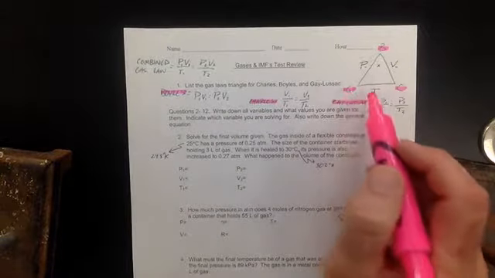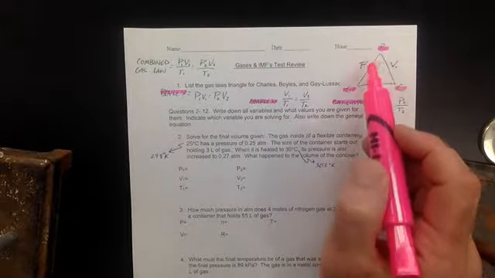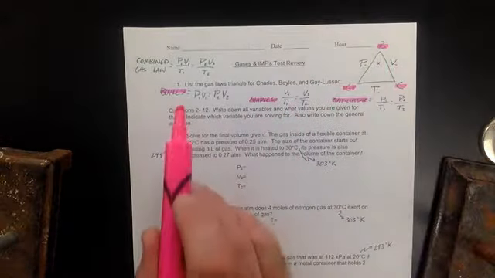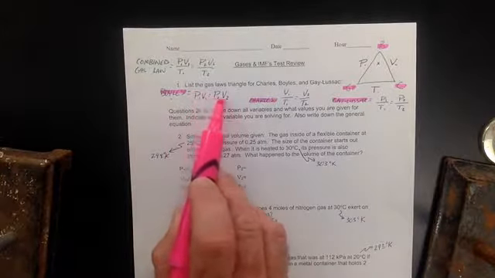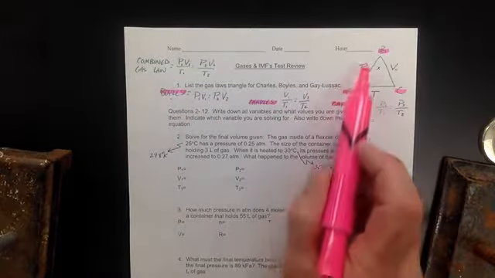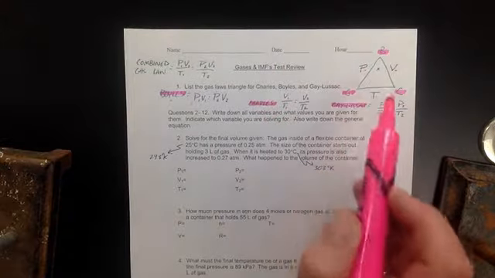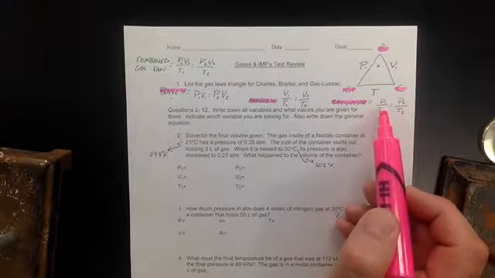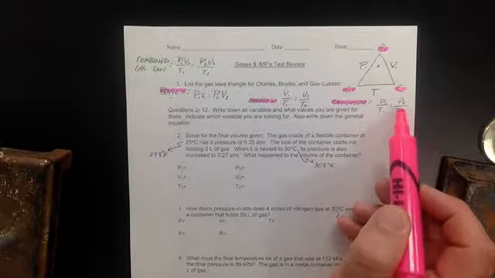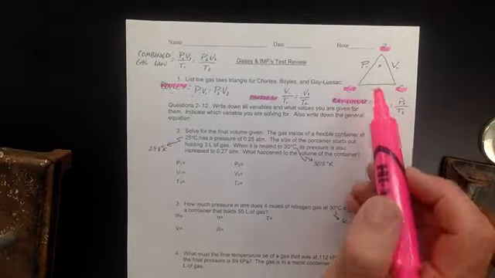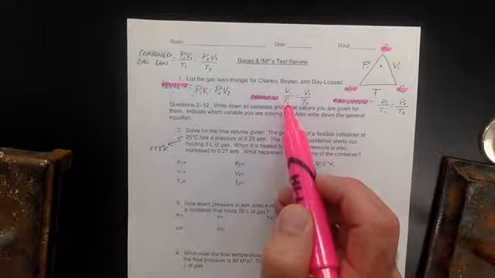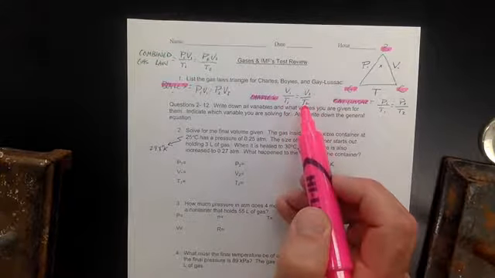And then to make the equations out of them, so for example, Boyle's is P times V. So Boyle's law is P1V1 equals P2V2. Gay-Lussac's is P over T. So Gay-Lussac's is P1 over T1 equals P2 over T2. And then Charles' law is V over T. So Charles' is V1 over T1 equals V2 over T2.